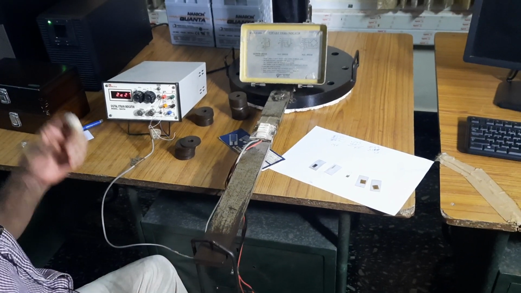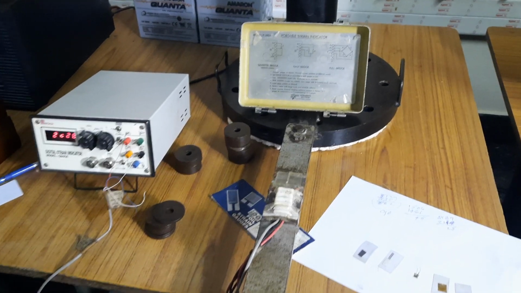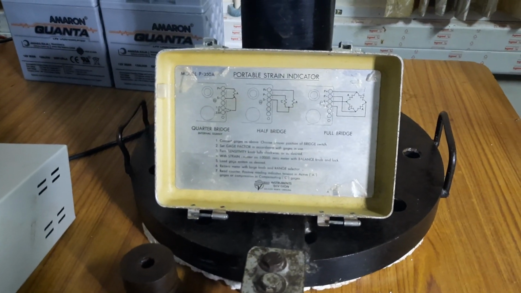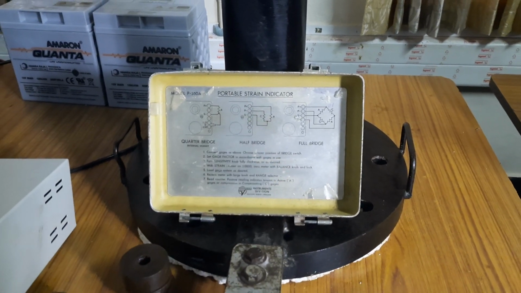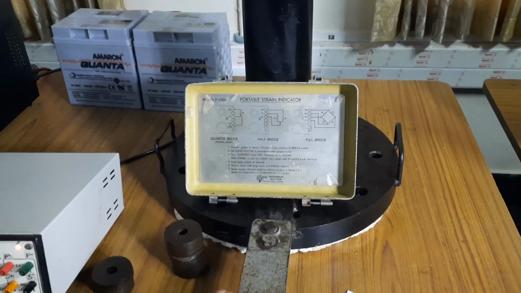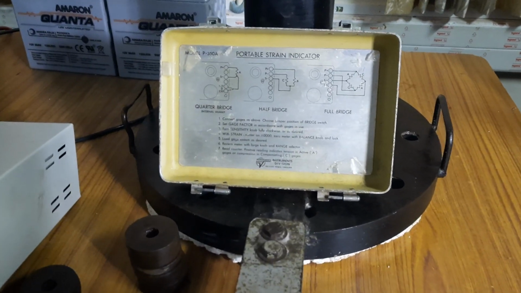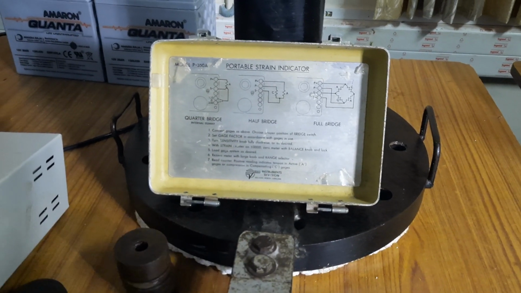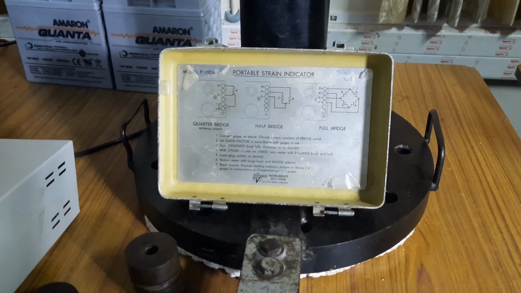So depending upon our application, if you want only one axis load, we can go for the quarter bridge, and for two axes we can use the half bridge, one at the top, one at the bottom, tension and compression we will get. Or if you want lateral strain also, three axes, we can go for full bridge configuration. So all three force components we will get by using four strain gauges in full bridge configuration.